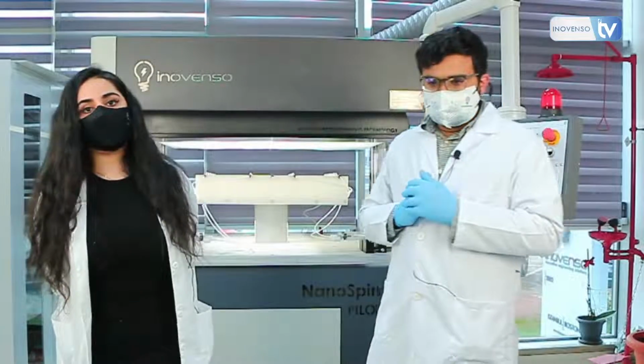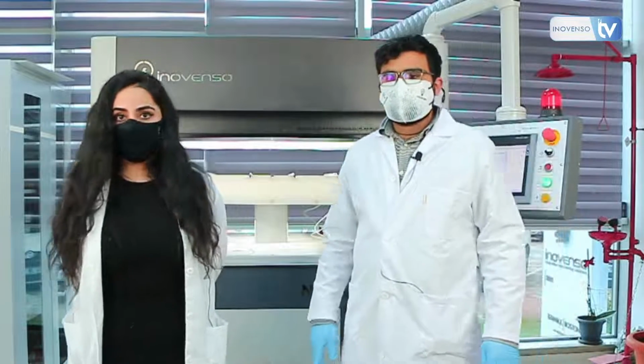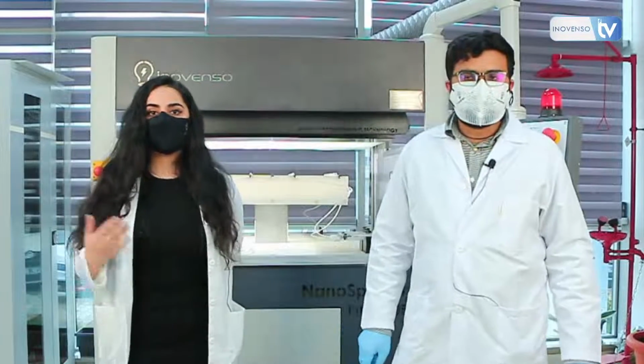nanofiber meshes efficiently. Along with our electrospinning units, we offer R&D services such as contract manufacturing, product development, and feasibility studies. If you have an R&D project, do not hesitate to reach out to us. We can figure it out for you and give you the right service according to your needs.